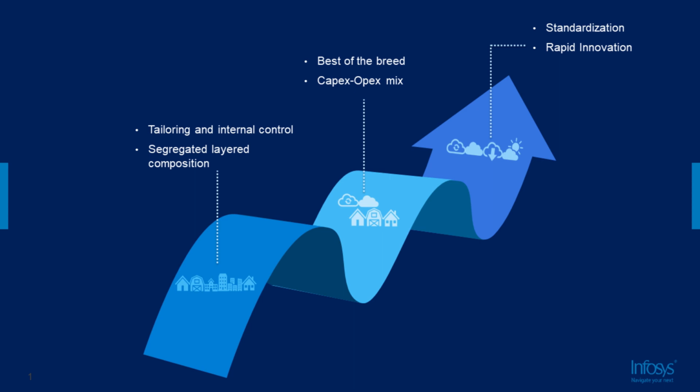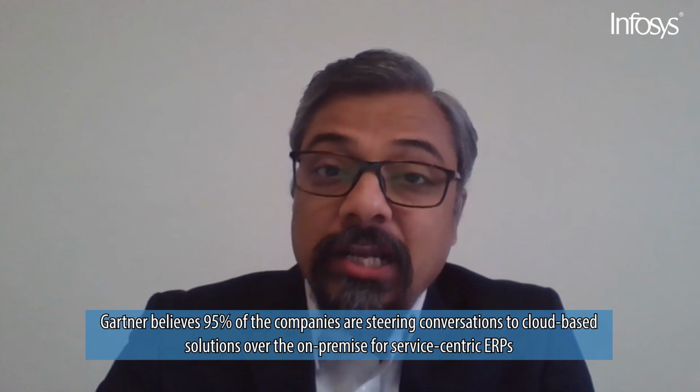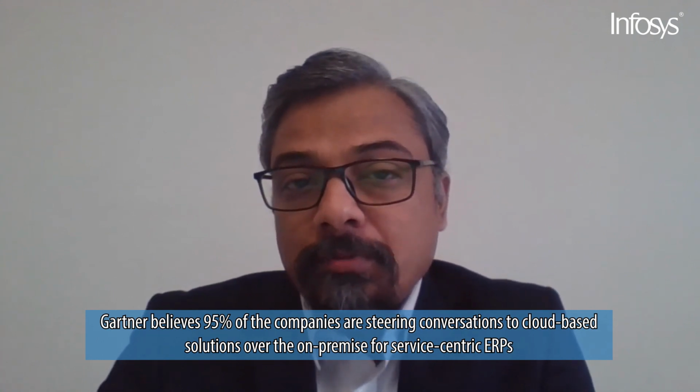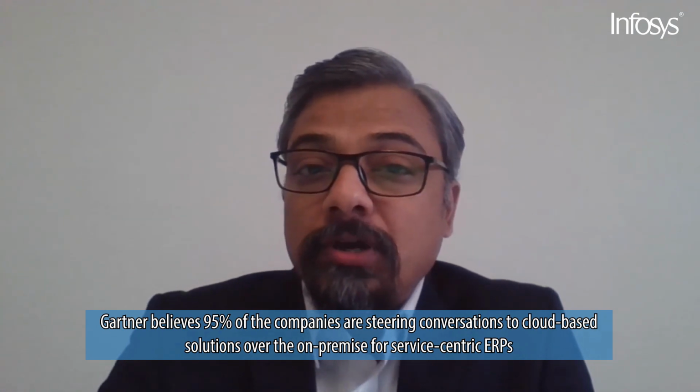Today, when we look at the IT landscape top down, the evolution is quite clearly visible. Companies are moving away from the traditional on-premise dominated landscape and adopting cloud. And while this transition is underway, there are many shades of hybrid in between. As per one of the Gartner research, 95% of the companies are changing the conversation from on-premise towards cloud for ERP-centric applications.